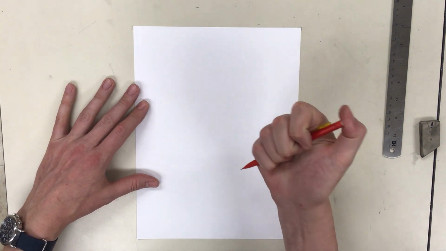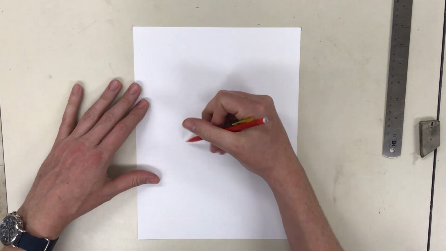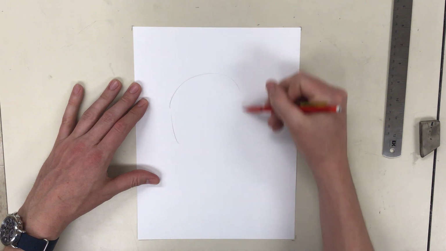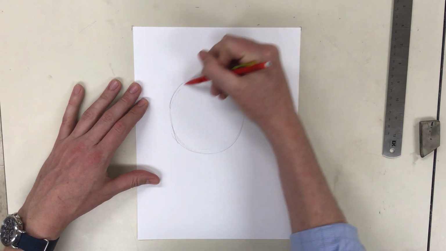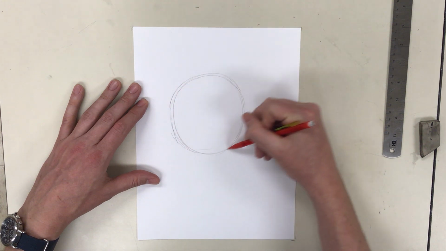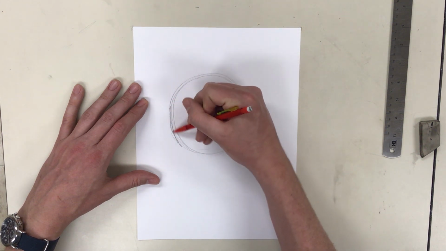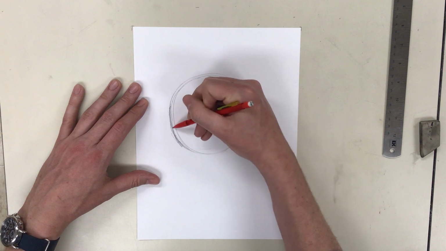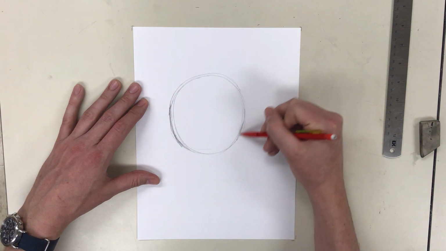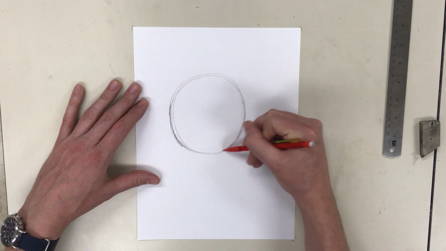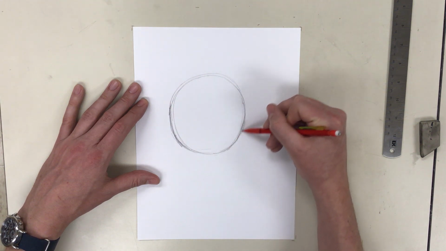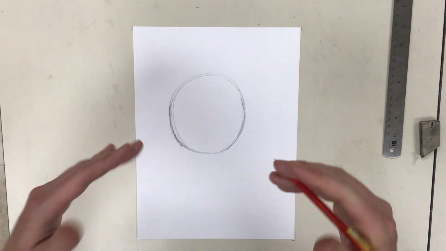First thing we want to do is draw a shape for the head. Now, it's beneficial to start with a circle here. So we're going to start with a circle. Doesn't have to be perfect, but a circle is how we will start this drawing. And once we have this established here, I'm going to draw almost like an ice cream cone shape that comes off of this.